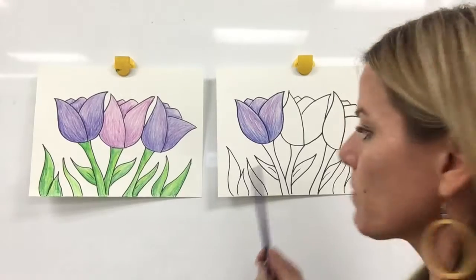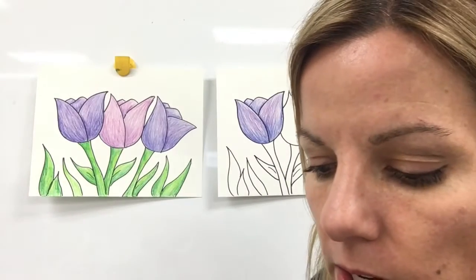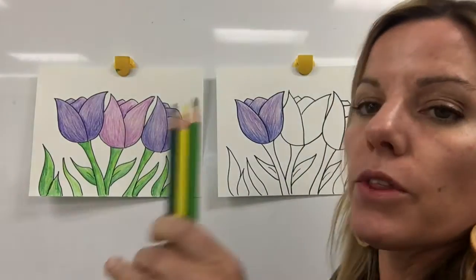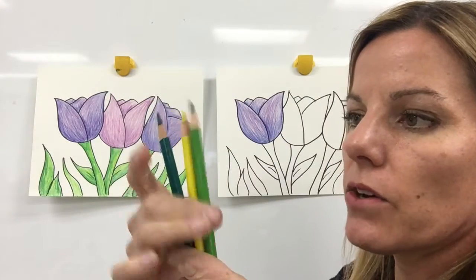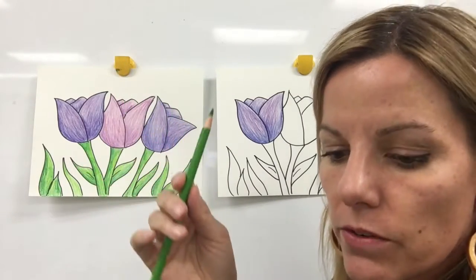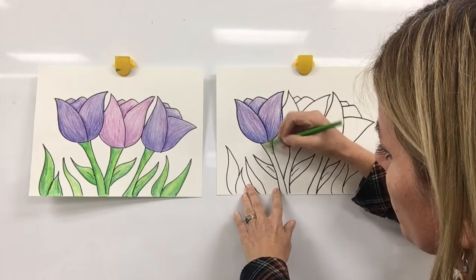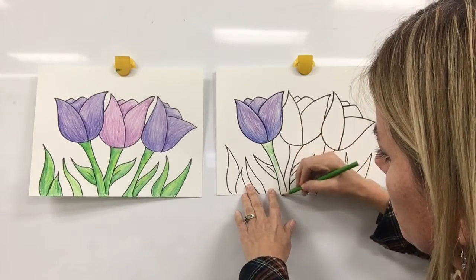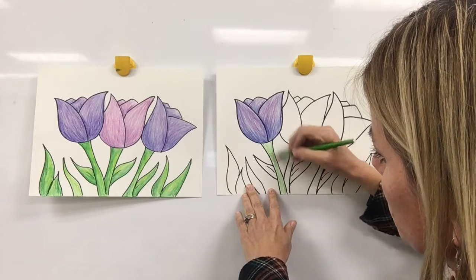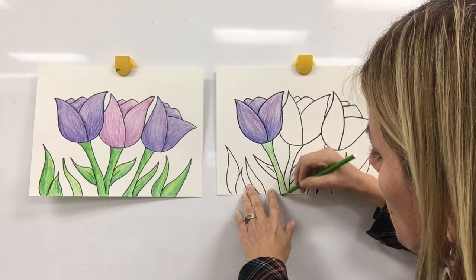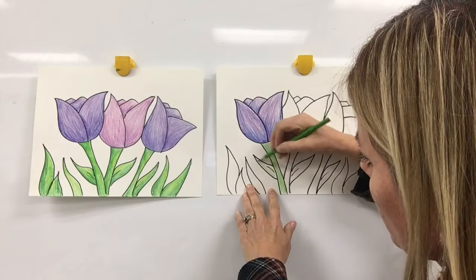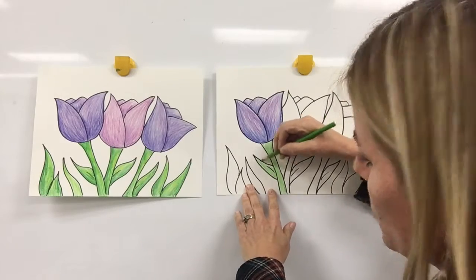And then for my leaves down here, again, I just used 3 different colors of green. I colored all of them in with the light green first. I'm just going to do one for the sake of time.